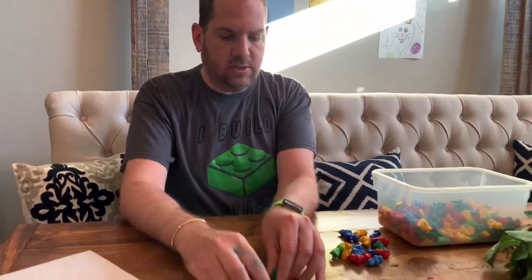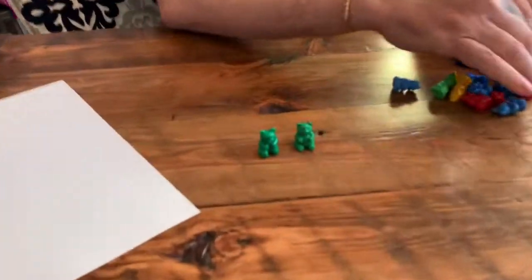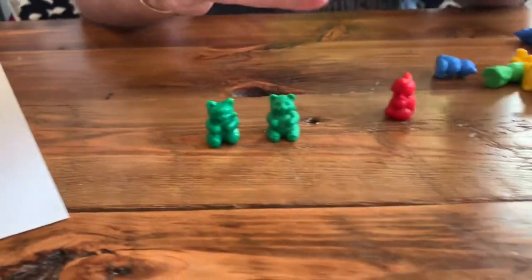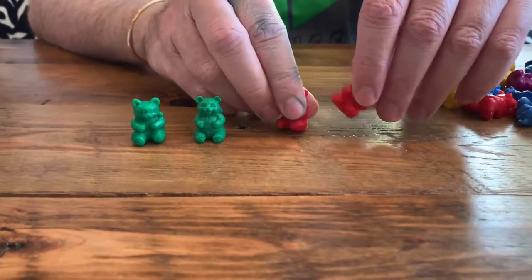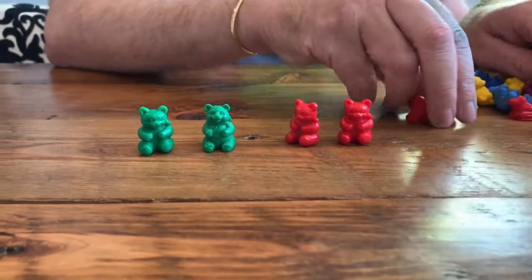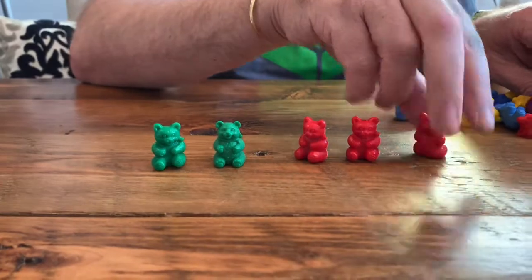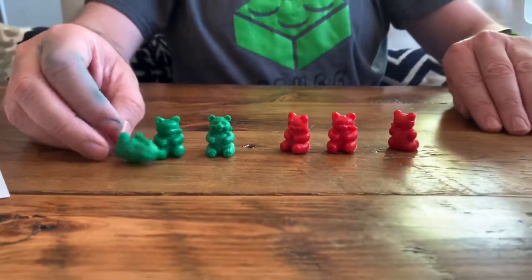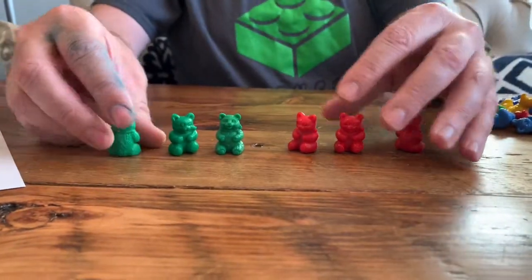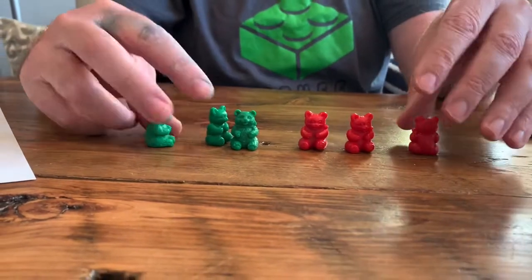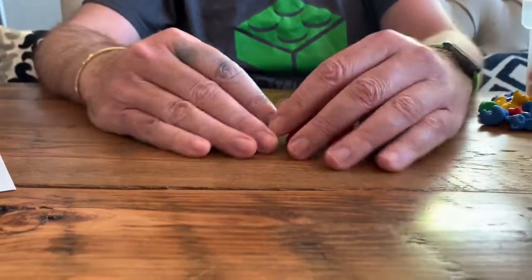So I am going to pull out green bears, and you'll see why, and red bears. Okay. Not purposely picking Christmas colors, but apparently I am. Okay. So our first pattern, and I'll show you on paper in a second, is called an A-B pattern. Okay, it's called an A-B pattern, and you'll see why.